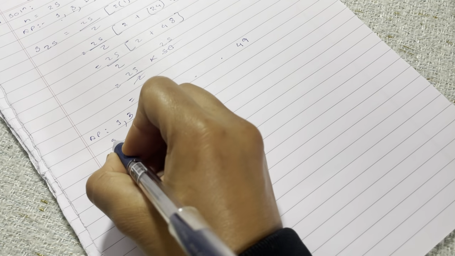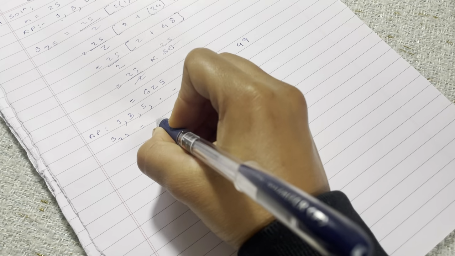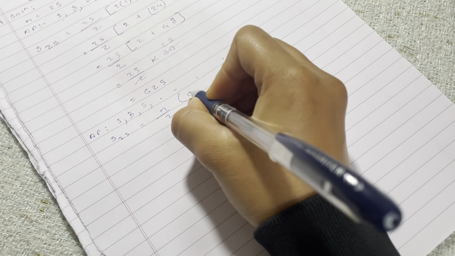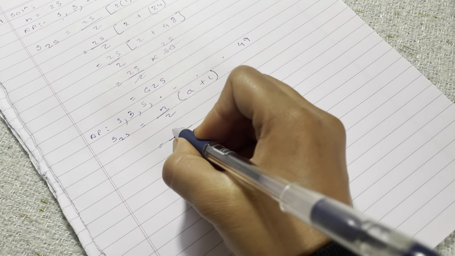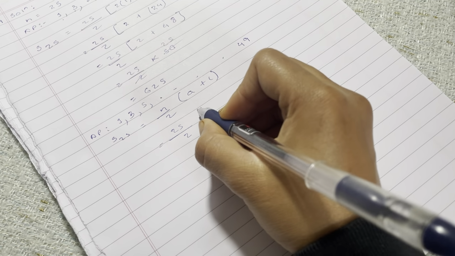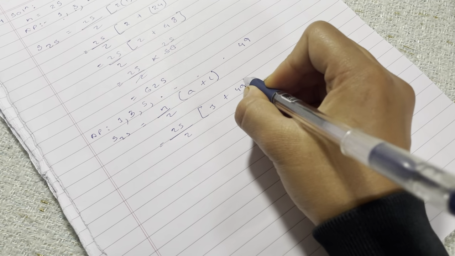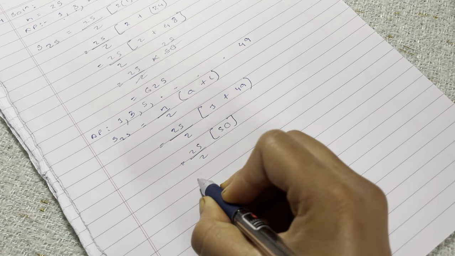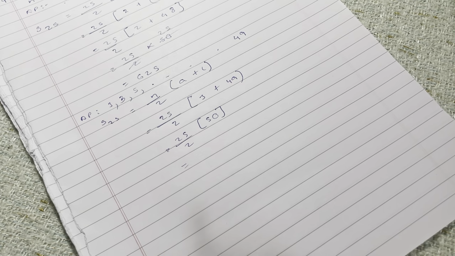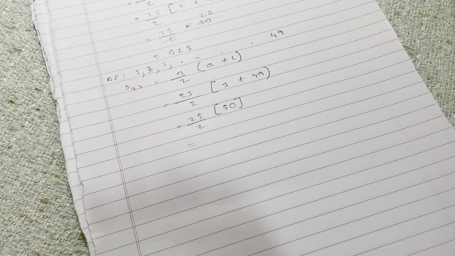We use the formula S25 equals n divided by 2 into a plus l, that is 25 divided by 2 into 1 plus 49, which is 25 divided by 2 into 50, giving the same answer, 625. I hope it's not confusing to you.